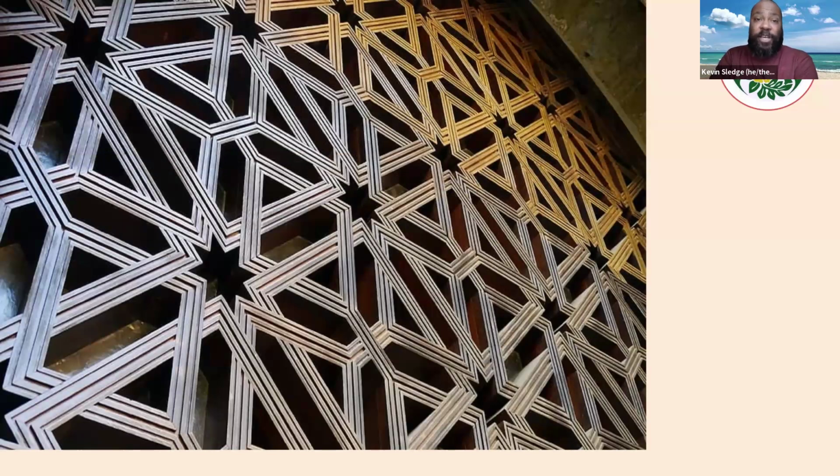This one, for example, shows the Moorish rule over Spain for a certain amount of time, and we can see that in a lot of art that still exists in Spain, right? And we can talk about geometry and why the Islamic art, the Moorish art, always features heavily geometric figures.